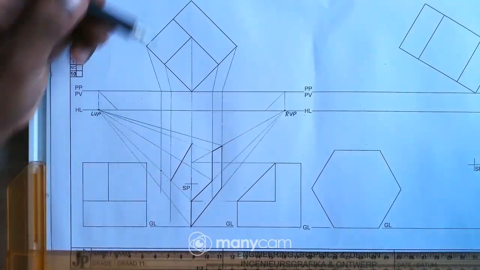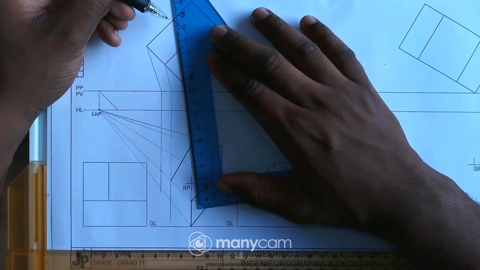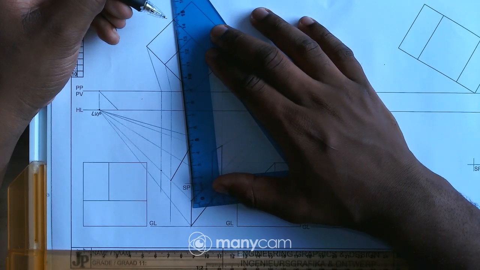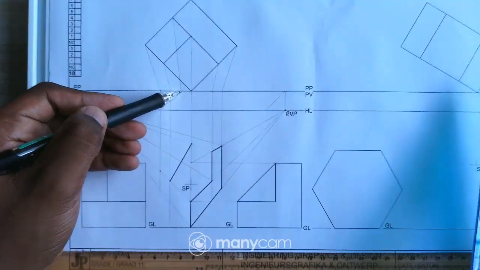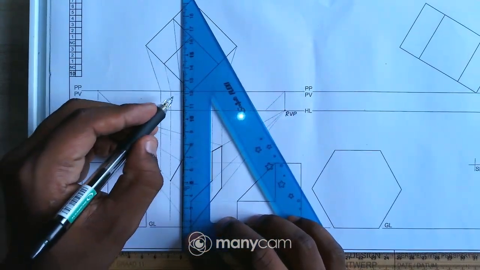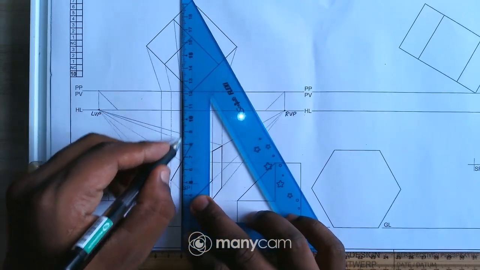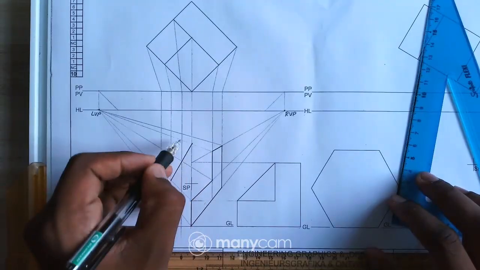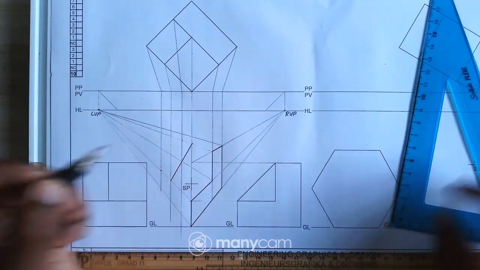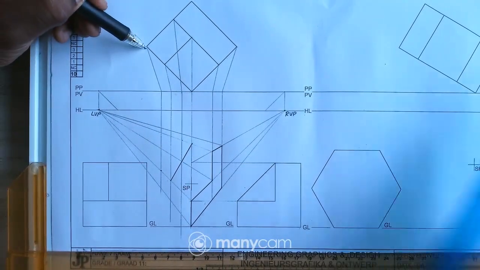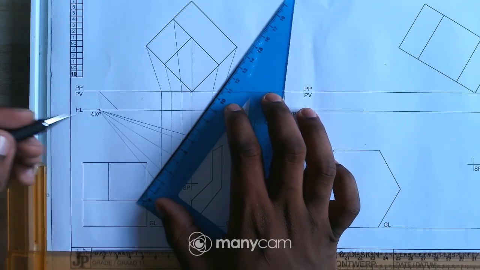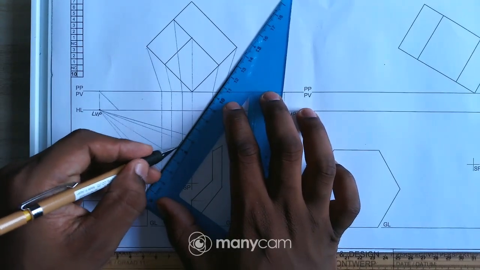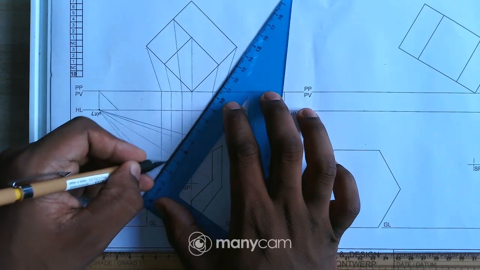So I have to project the point to the station point first, like that, where it intersects with the picture plane. I draw a vertical line. So obviously that means I have a point right there. So now I have these 2 points, so I can just connect the 2 points using solid lines, outlines, just like that.